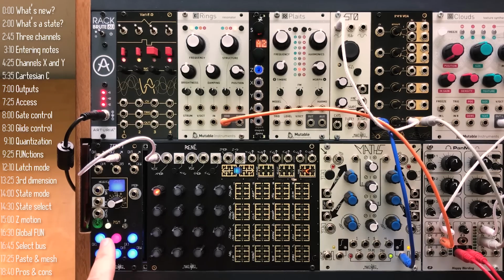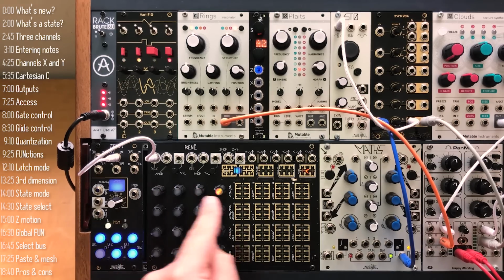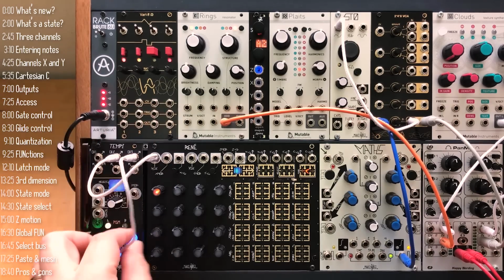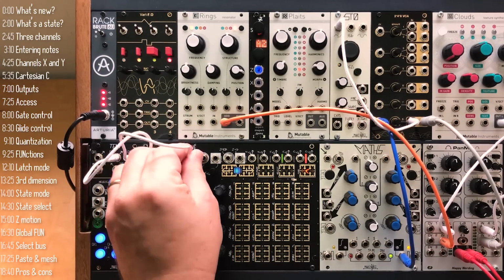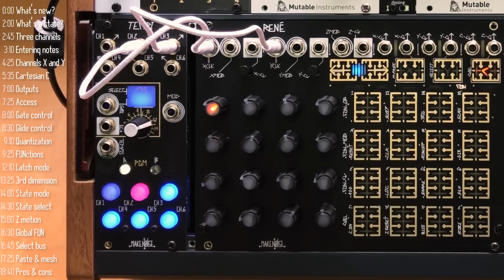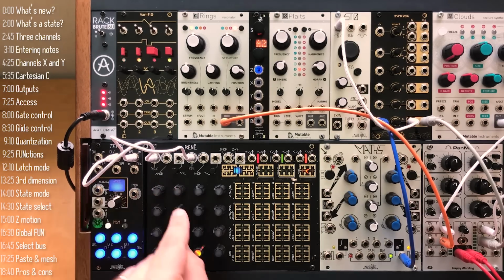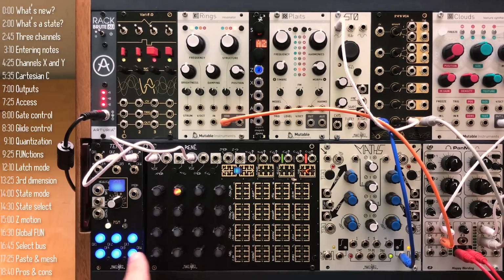You can see that if I unmute the clock for channel X, this active location starts moving on the X-axis. Similarly, if I take another clock from Tempe and plug it into the Y clock, the Y-axis clock, you can see the active location starts to move on the Y-axis. And if I unmute both the X and Y clocks, you can see that the active location starts to move based on the different clock pulses from these two clocks.